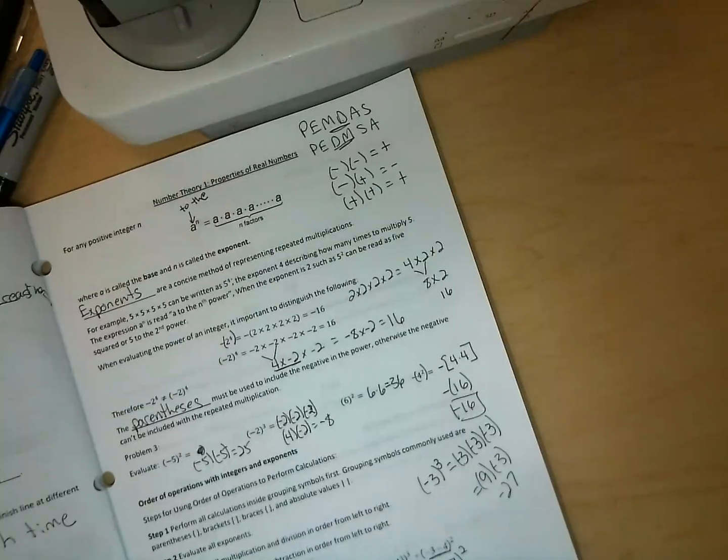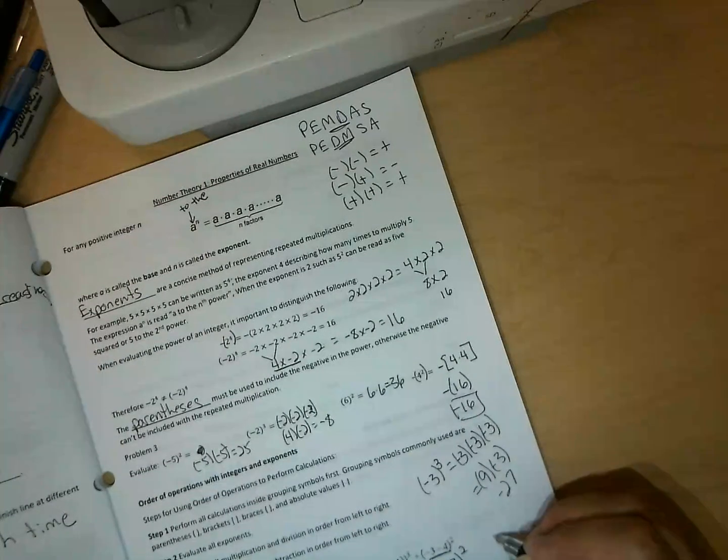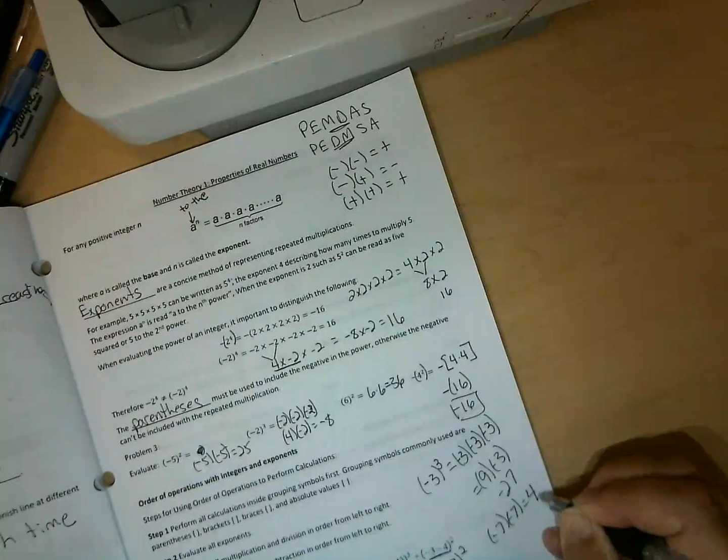Okay? That trips people up a lot of times. Because you still have that minus, we're just doing this exponent part right here. We keep the minus outside. All right, and then I have plus negative 7. This is just negative 7 times negative 7. What's that? Positive 49.